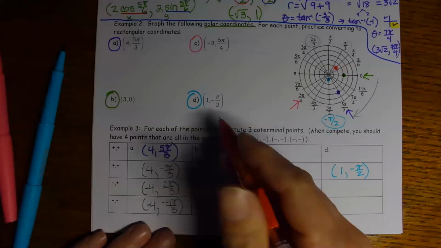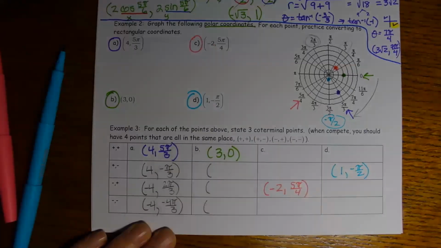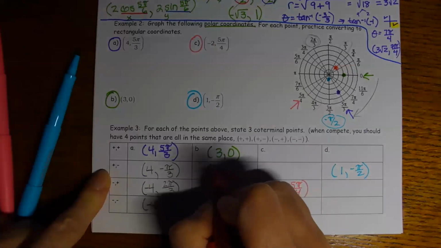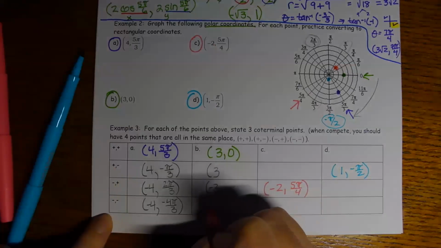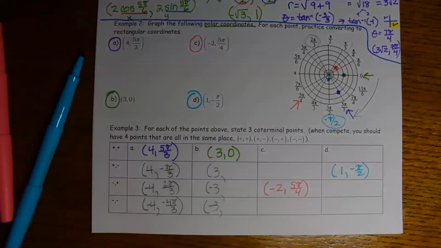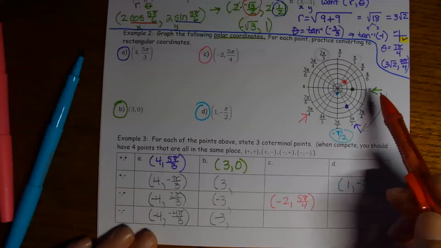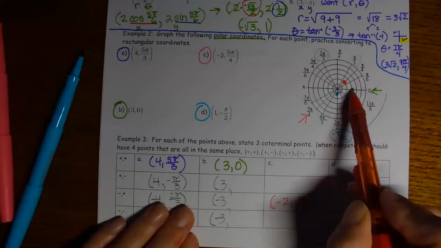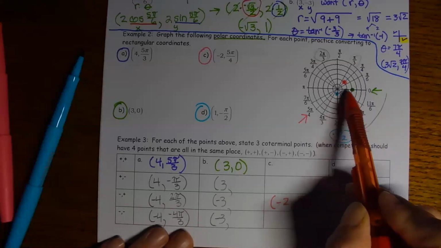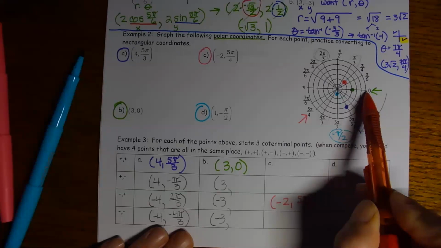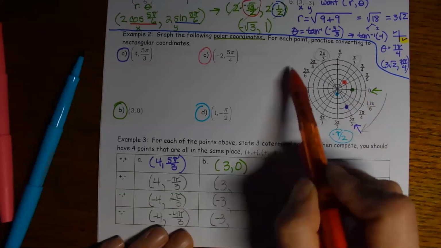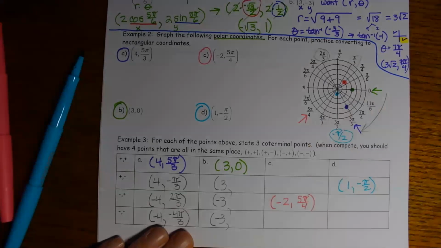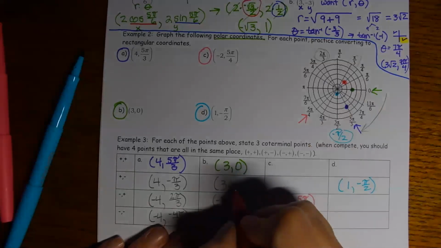Okay, 3, 0. Now remember, your radius never changes its name, just its sign. So if this says positive, we're still +3. Now we want -3 and -3. What we have to do is rename the angle. So if I'm supposed to start at 0, right? Because I want to land here where this green dot is. What's another name for 0 if I'm going backwards? Well, I start here and I go all the way around. So what's the name of this spot? -2 pi, right?